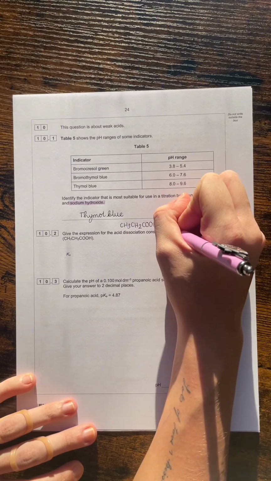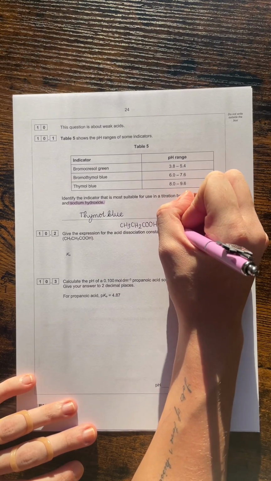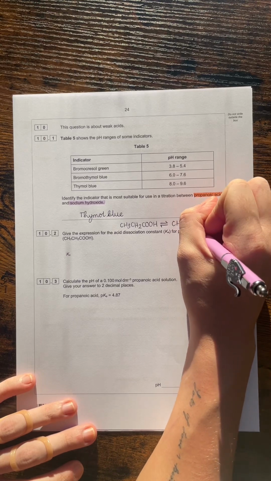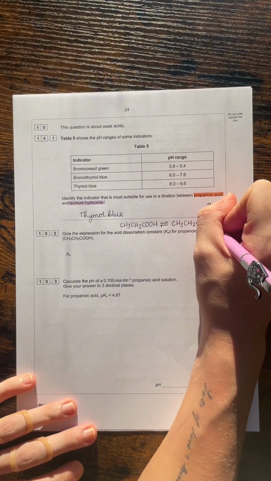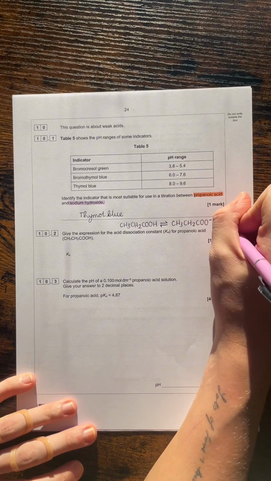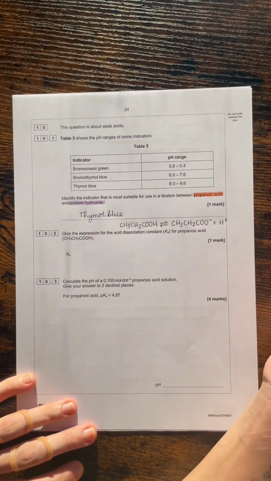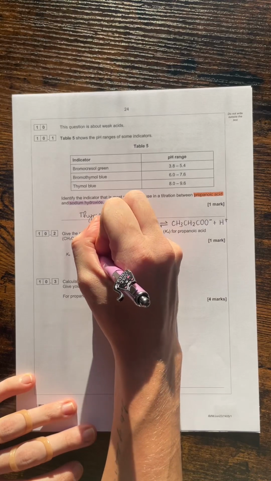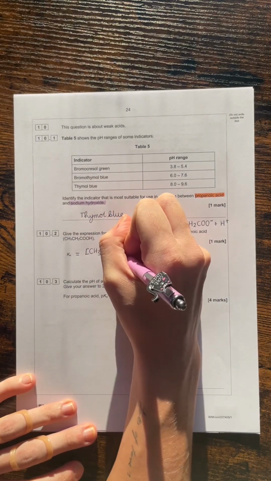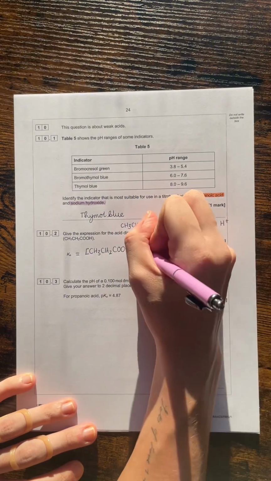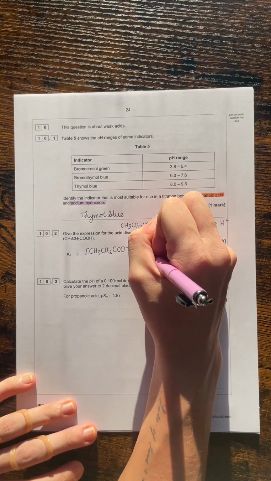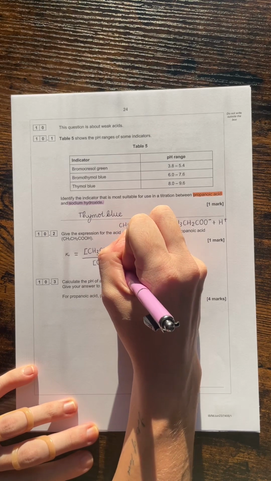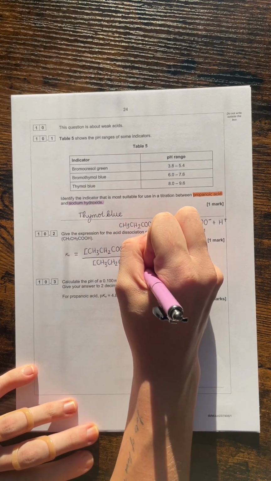That means that we're only going to get slight dissociation of the weak acid, so we're going to end up with an equilibrium mixture, so we need our reversible arrow, and once the COOH group has donated its proton, it will become COO minus, and then you'll get the proton like that, meaning for our Ka expression, it's going to be equal to the products over the reactants, so it's going to be CH3CH2COO minus in square brackets, times the concentration of H plus, and then the reactant is the weak acid, so the concentration of the propanoic acid there.